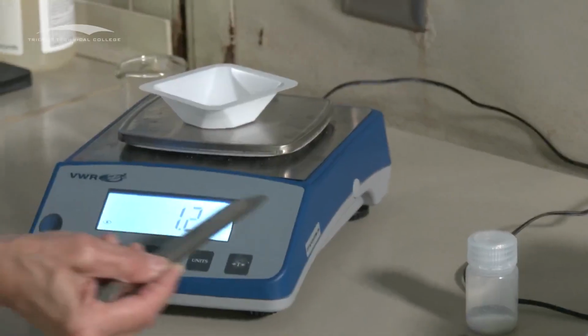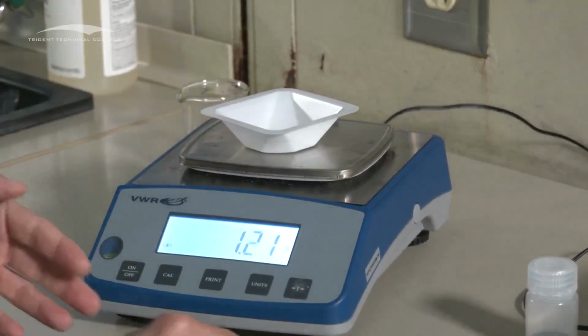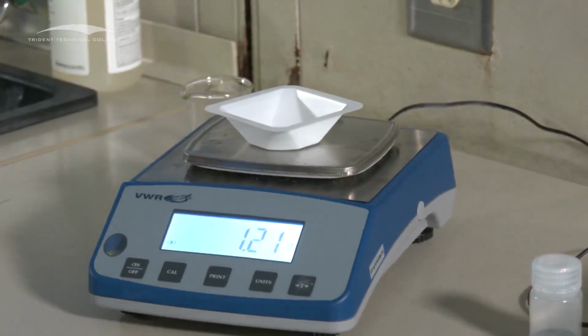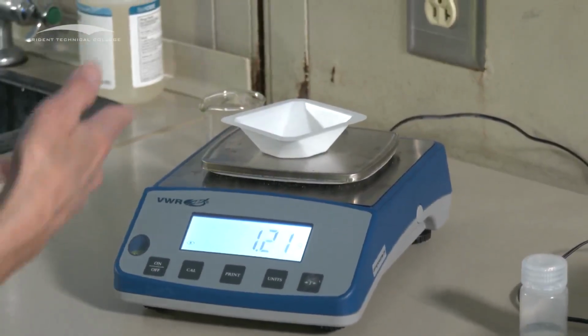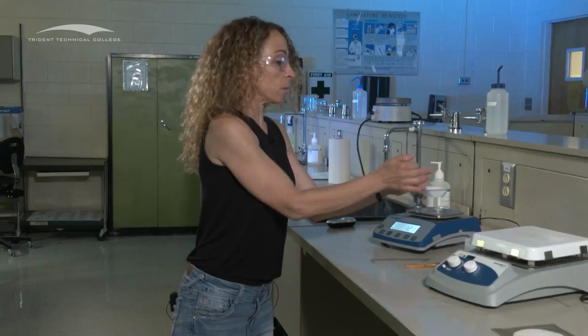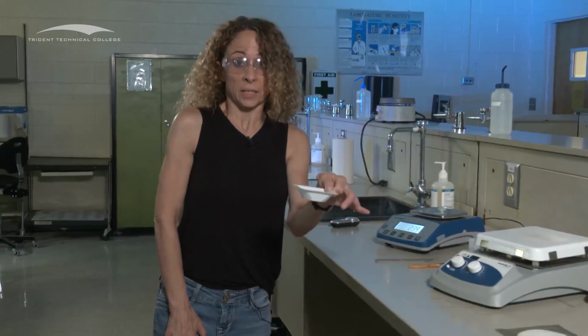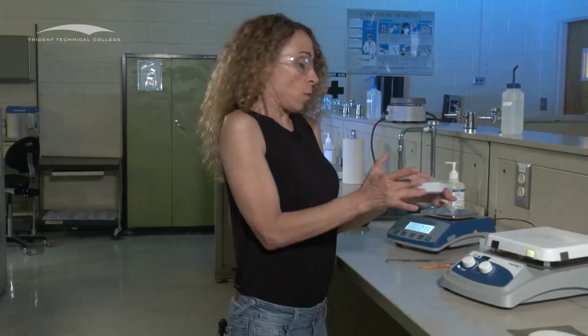Done. Now you're going to record the weight as you see it. Now try to get close to 1.00 gram. Take your time as you can. Now, this is your solid, okay? This is the weighing of the solid.